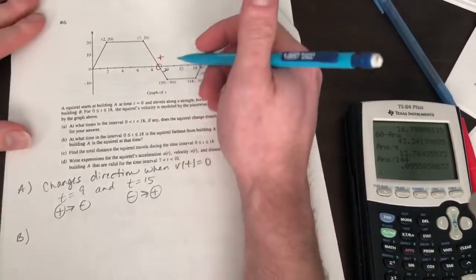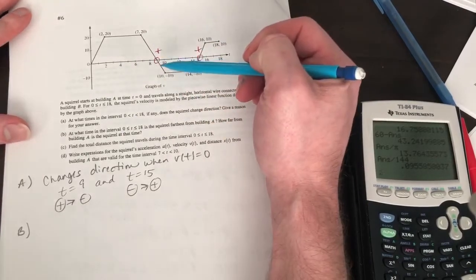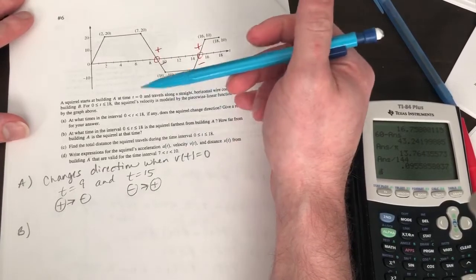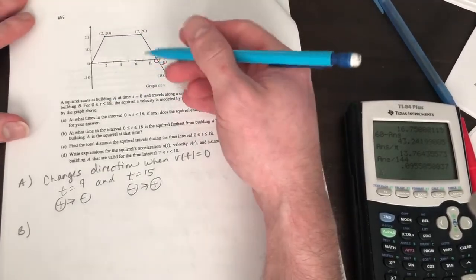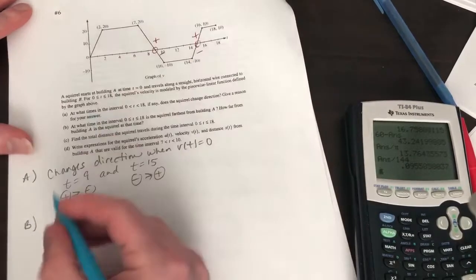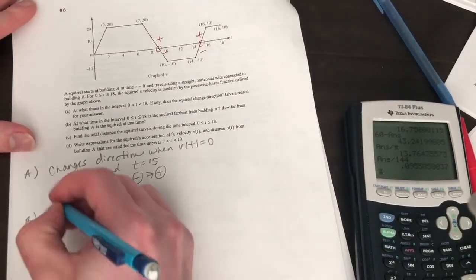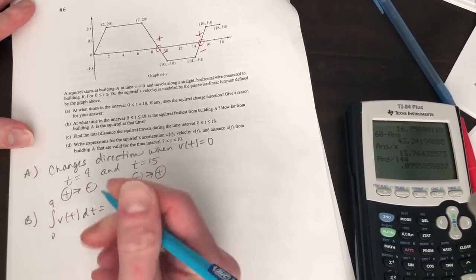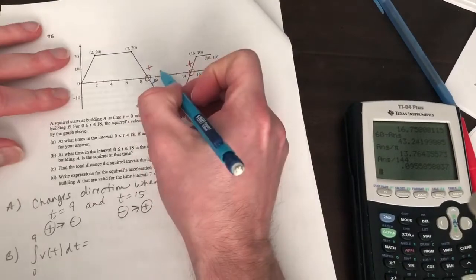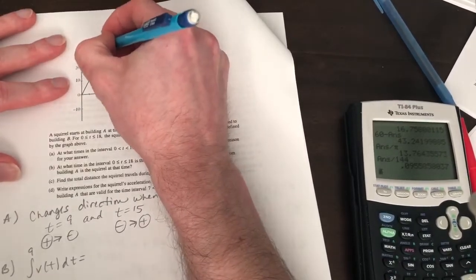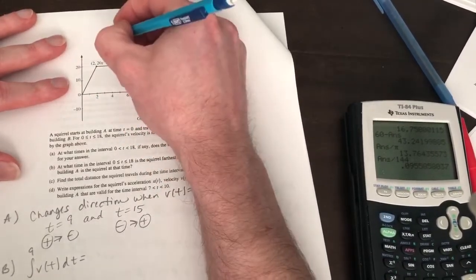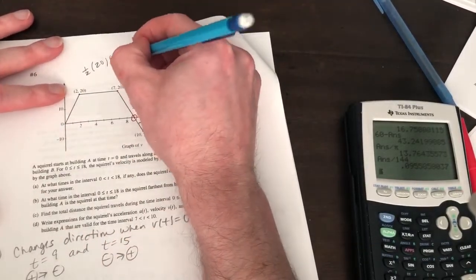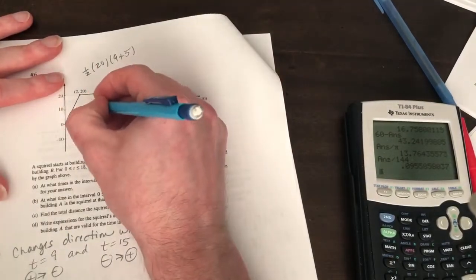If you want to use triangles and squares and all that good stuff, be my guest. Okay, so this is a trapezoid. So the integral from 0 to 9 of V of t dt gives you, okay, this is 9, 1/2. Your height is going to be 20, and 9 plus this base that's 5 long, gives 140.